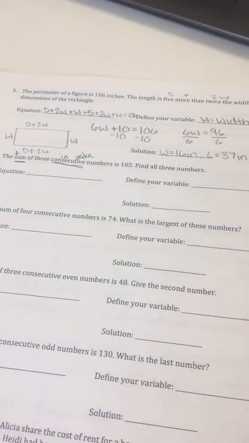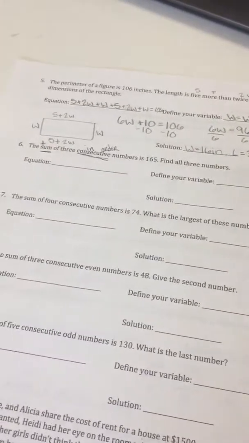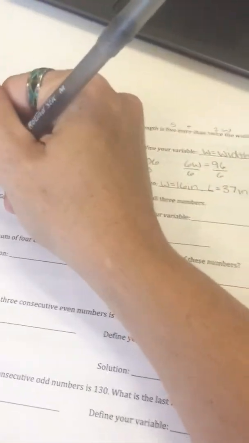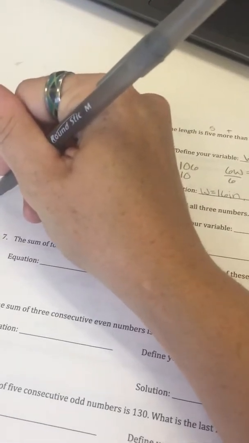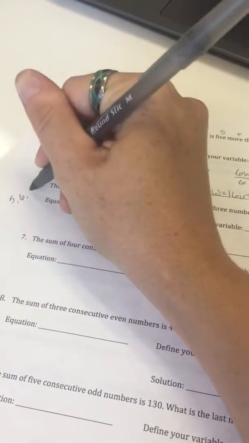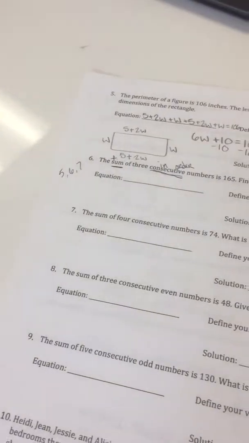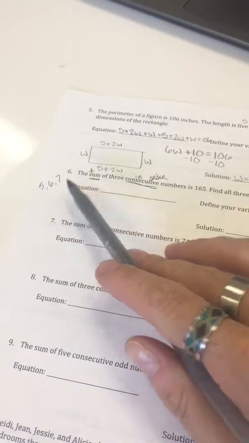What? Pick 3 different numbers. Those are boring numbers. 5, 6, and 7. Okay. You know how many people pick 5, 6, and 7? It's kind of weird. Why do so many people pick those numbers? Anyway, here's 3 consecutive numbers right here.